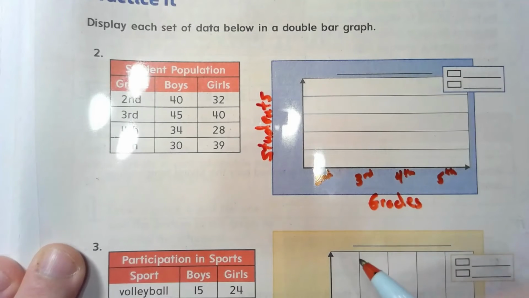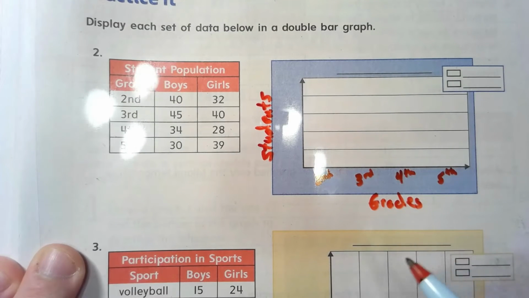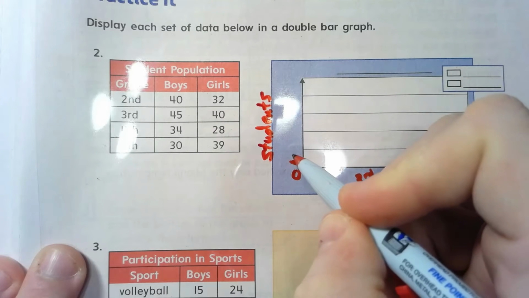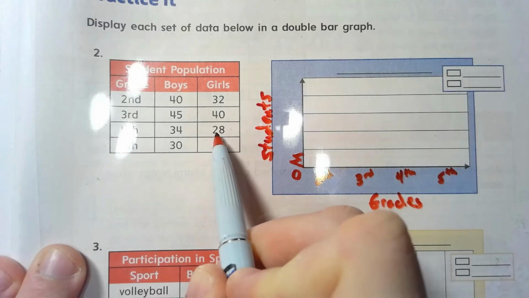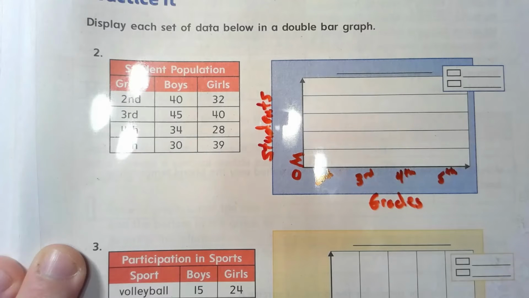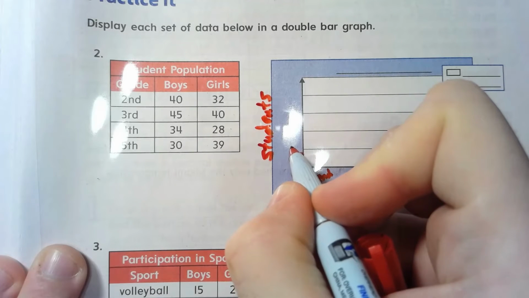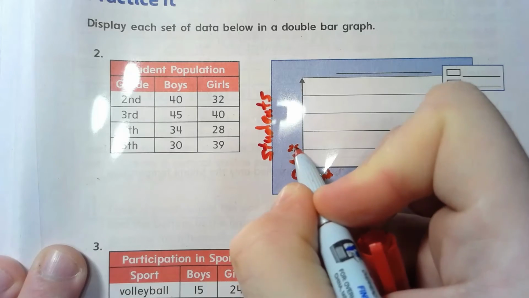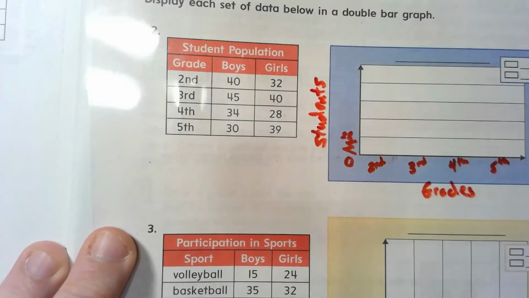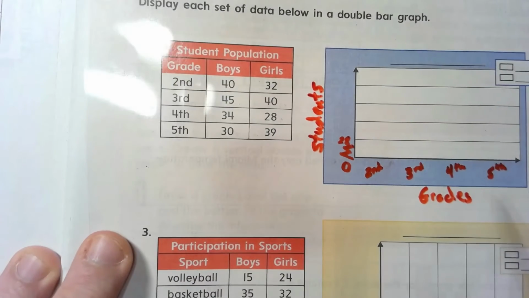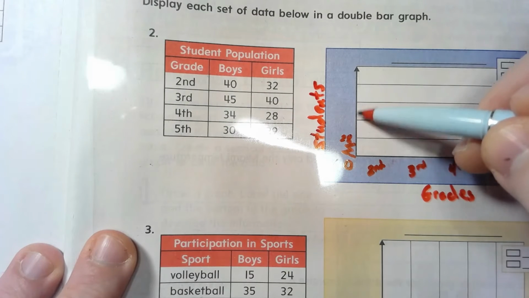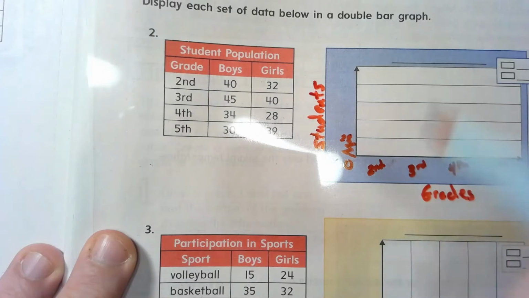And I have to then decide what am I going to count by. Now I want to start at 0, but I'm definitely going to have a break in this graph because my smallest number is 28 and I need to go to 45. So if I start right here at 28, if I make this first line be 28, then I have to decide what am I going to count by in order to get to at least 45 without going that much over 45. So if I count by tens, 38, 48, 58, 68, I'm going way past 45.